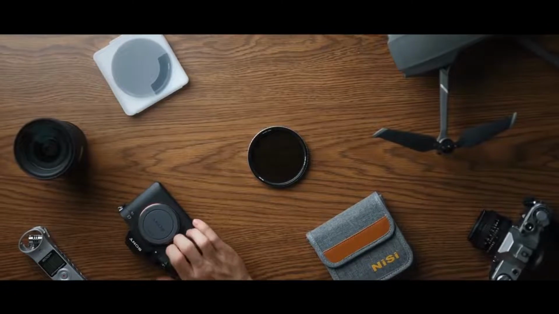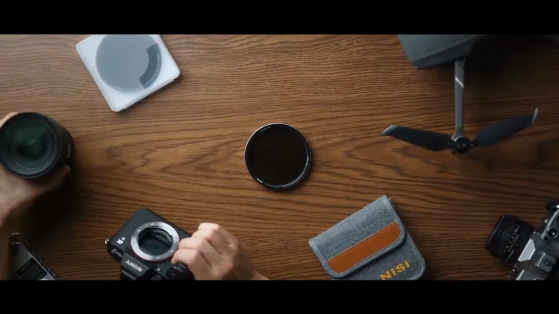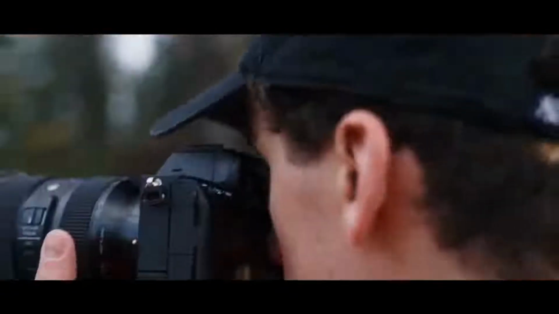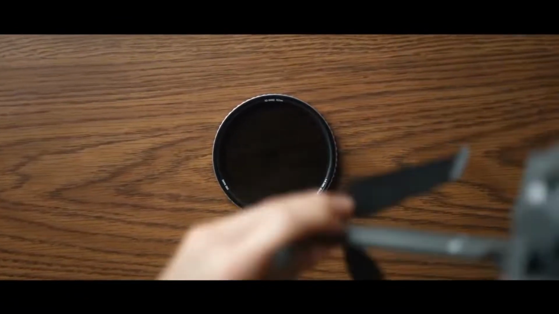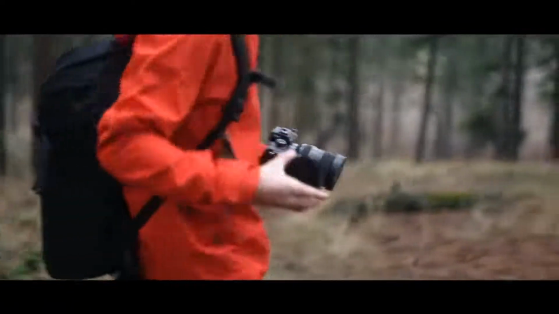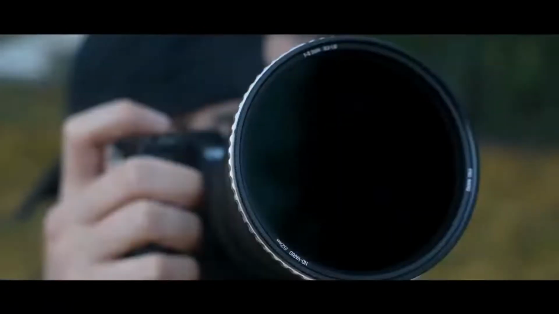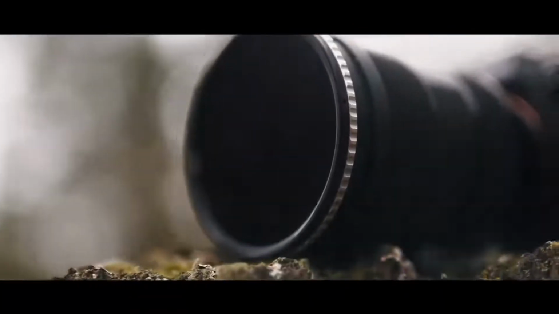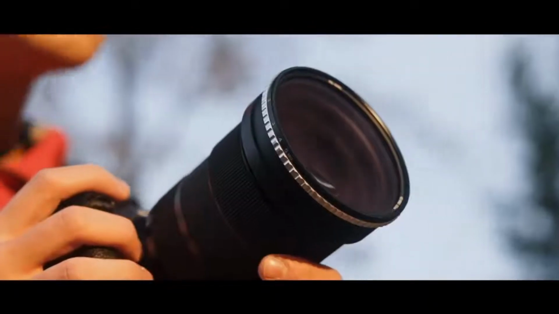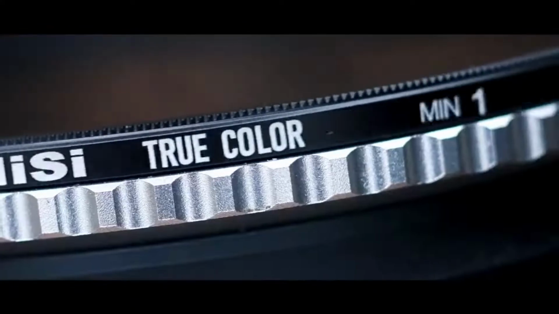When creating art, having the right tools for the job is essential. Being able to create without limits is vital to any artist. Now let me introduce you to the NiSi Variable Neutral Density Filter, VND for short. As a creator, a neutral density filter is key to stopping down light in bright environments, allowing you to maintain that cinematic motion blur. With its full metal design, effortless stop value changes, and true color technology, this filter was engineered to create without limits no matter what environment you're shooting in.